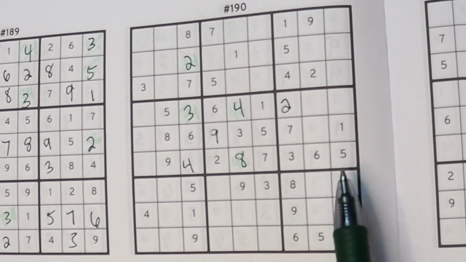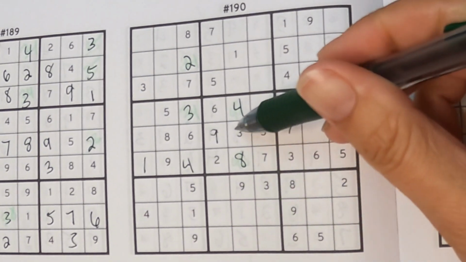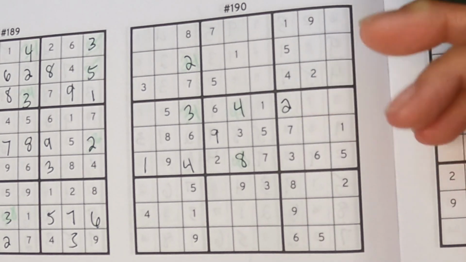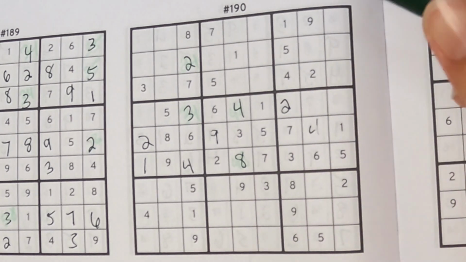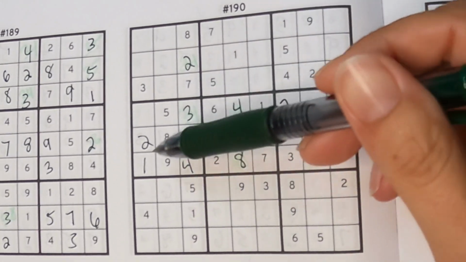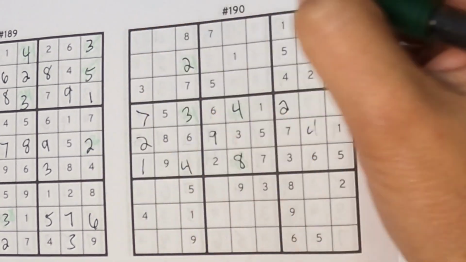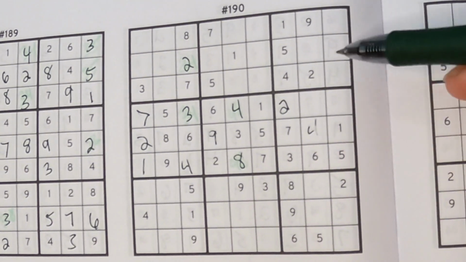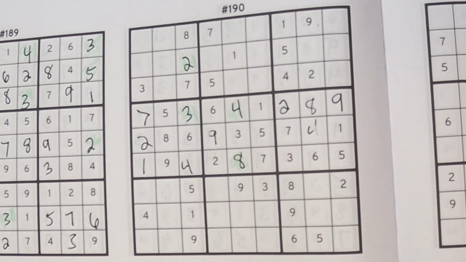For this row now, we're only missing a 1. For this row, we're missing 2 and 4. We've got a 2 here, so 4, 2. For this box now, we've got 1, 2, 3, 4, 5, 6. We're missing a 7. For this box, we're missing 8 and 9. We've got a 9 here, so 8, 9.